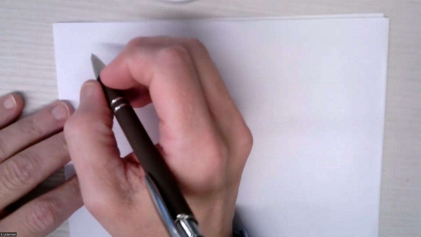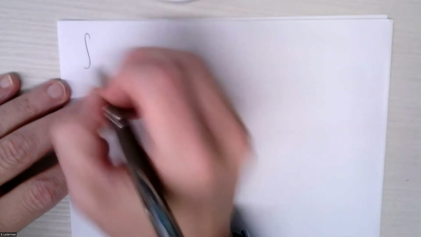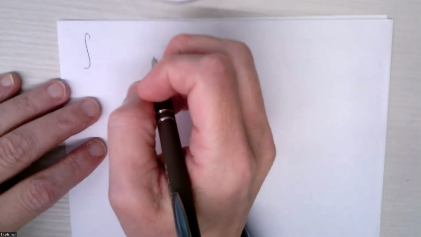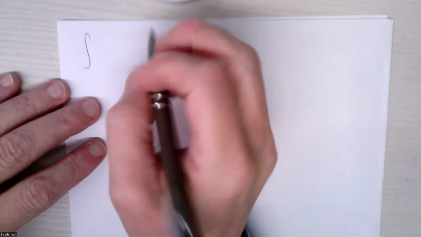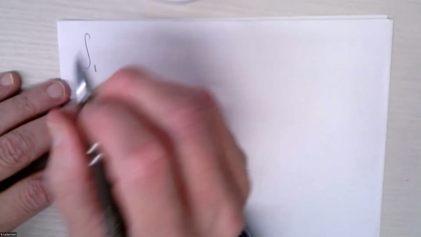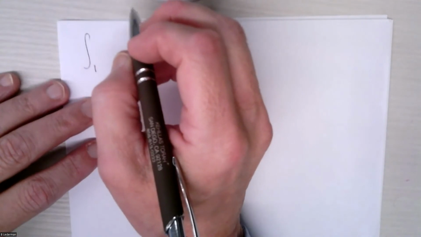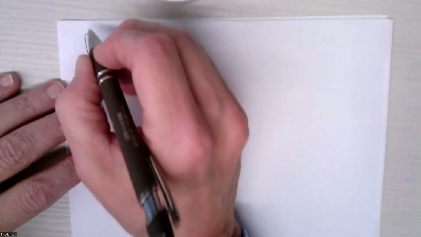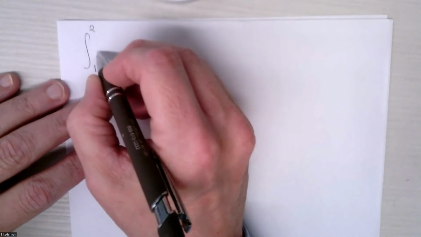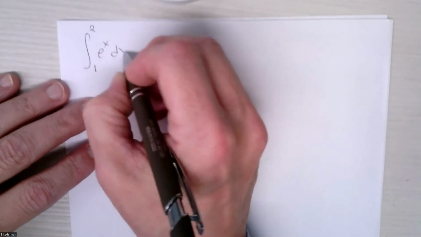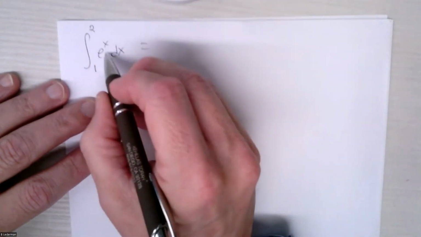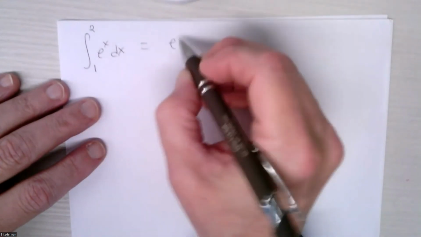Let's find the area under the e curve. I want to find the integral from, ready for this, 1 to 2 of e to the x dx. Well, the antiderivative of e to the x, as you know, is just e to the x.